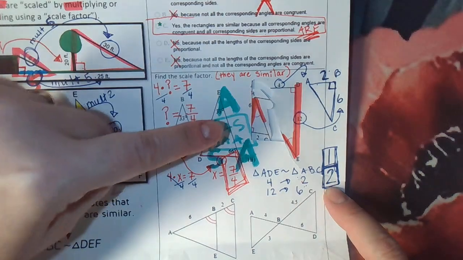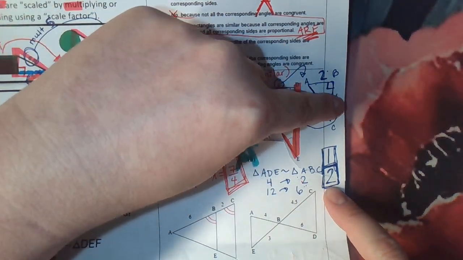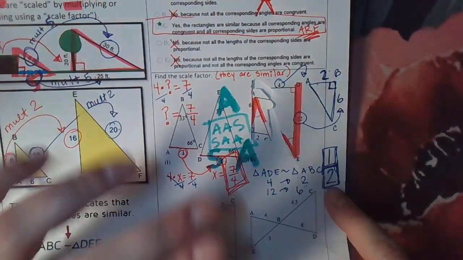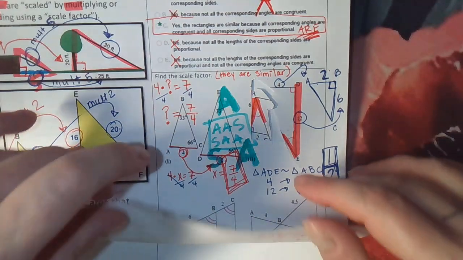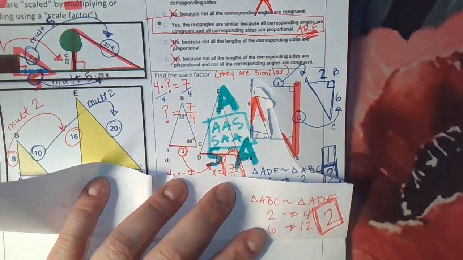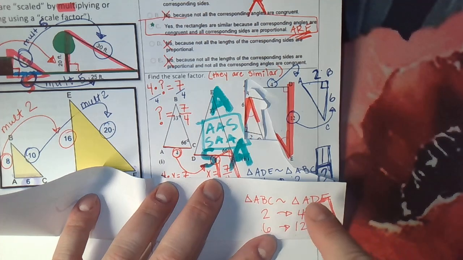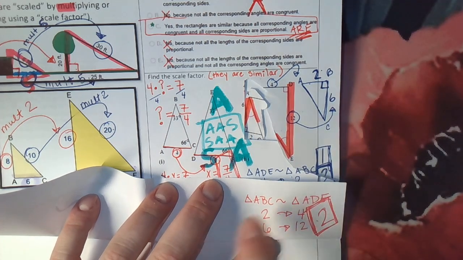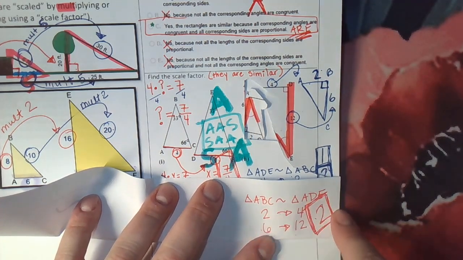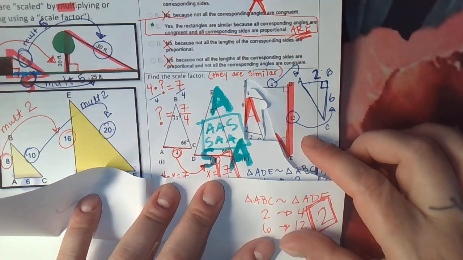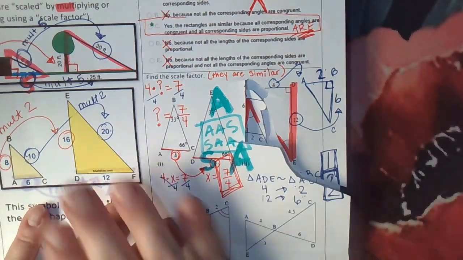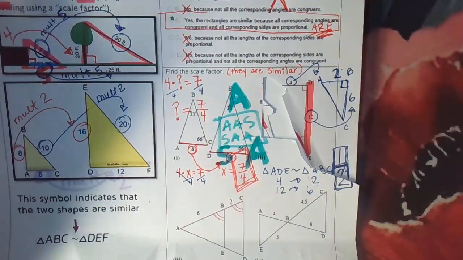So when we went from the big triangle to the smaller triangle, we multiplied by 1/2 because we got smaller. Vice versa, if I'm looking at the smaller triangle and then the bigger triangle, I multiply by 2 because I got bigger. Okay, let's keep going. Let's look at this bottom left.